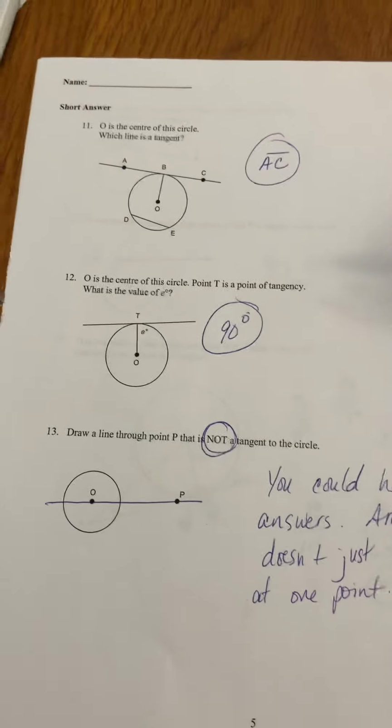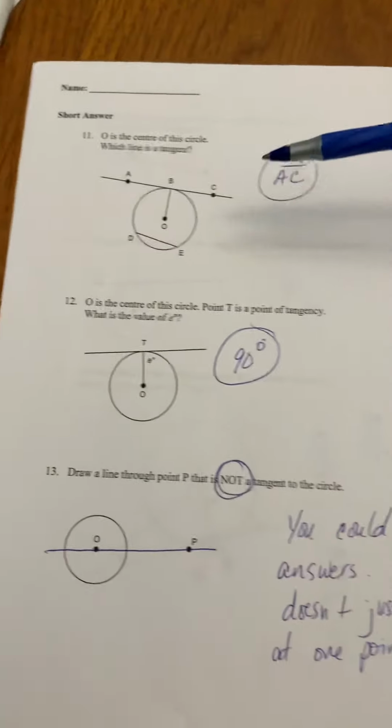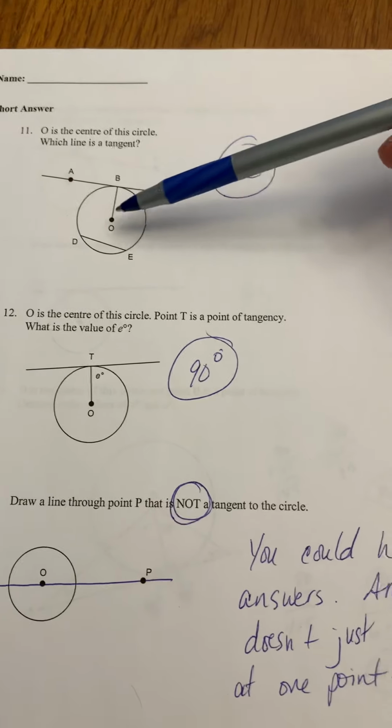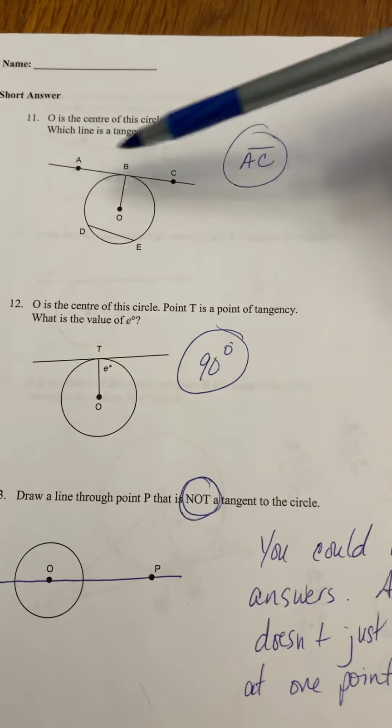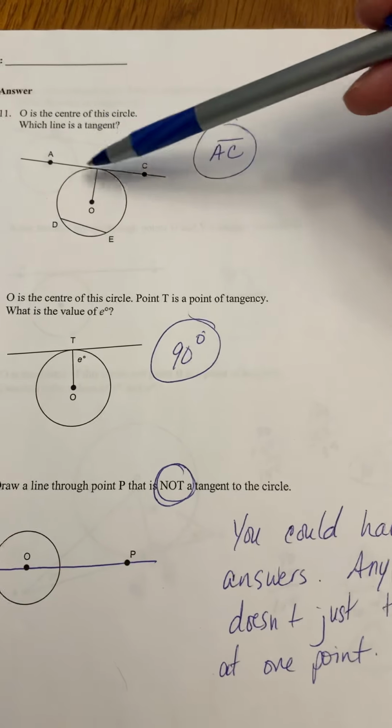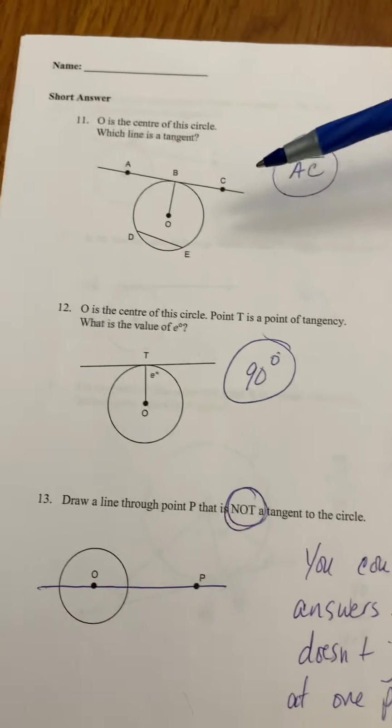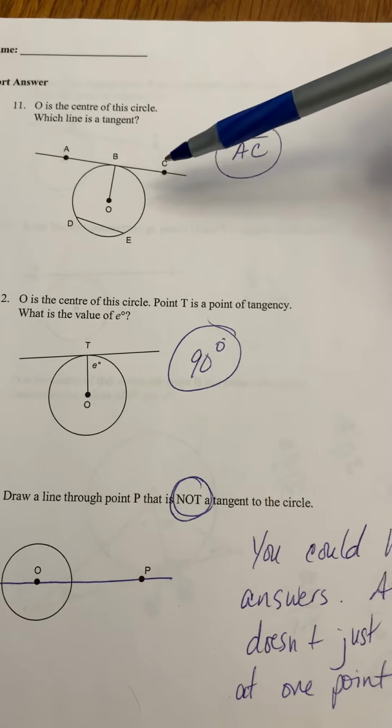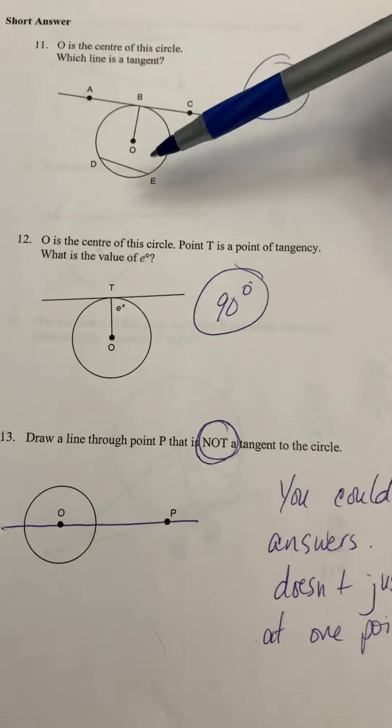Okay, I've posted the answer key as just a document, but I just want to go over it. O is the center of the circle. Which line is the tangent? Remember, it's AC. If you called it ABC, then you're actually telling me an angle, a 180-degree angle, a straight angle. Okay, so just AC.